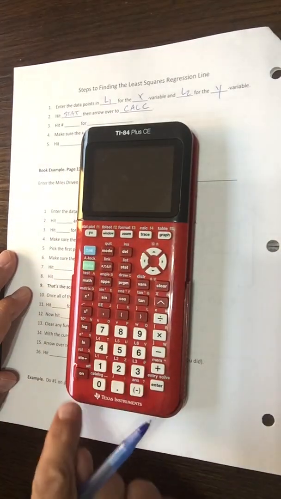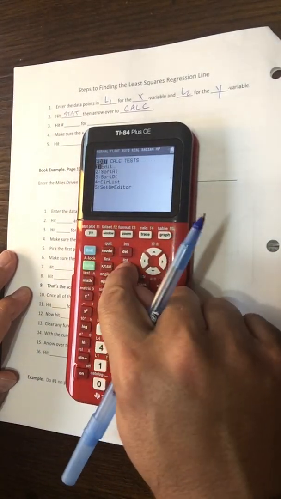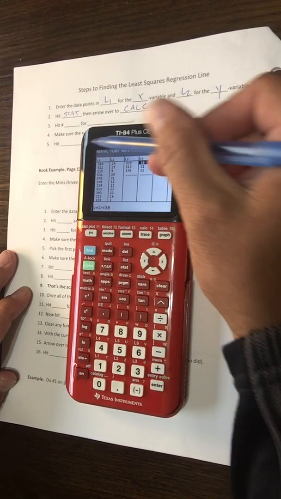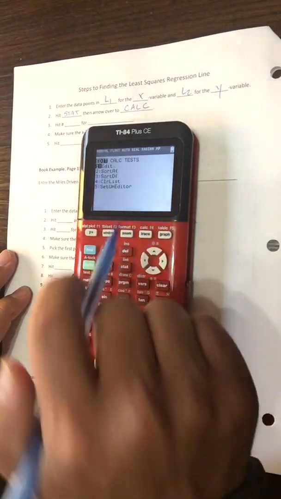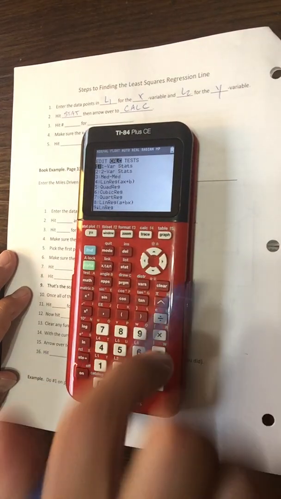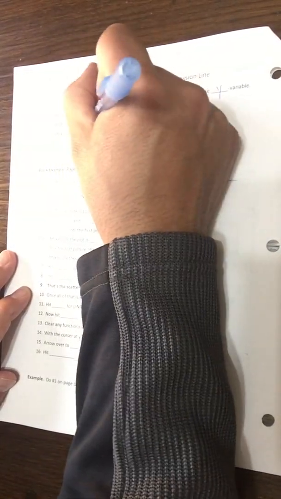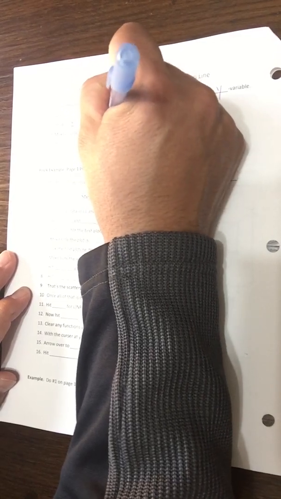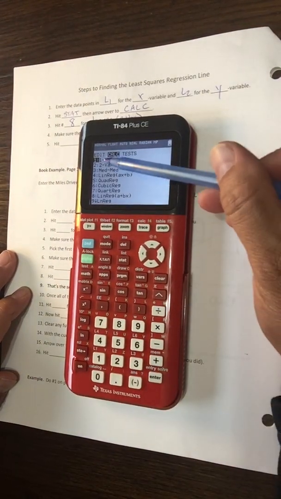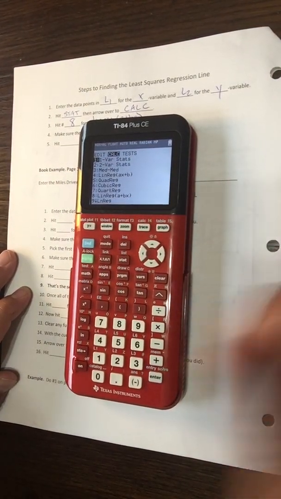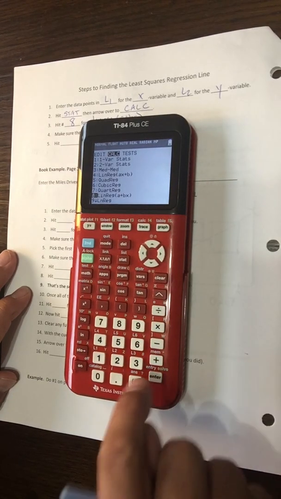So there's a calculator. I put my data into edit. I put list 1 and list 2. Then I hit the Stat button and I go over to the Calc menu. Okay? And then what do I do next? I hit 8 for linear regression a plus bx. I'm going to bring the calculator back over so you can see it. I go over to calc and then I go down to number 8 for linear regression a plus bx.